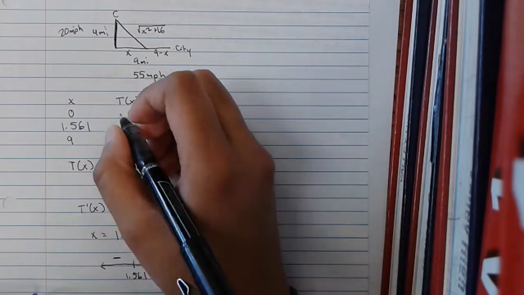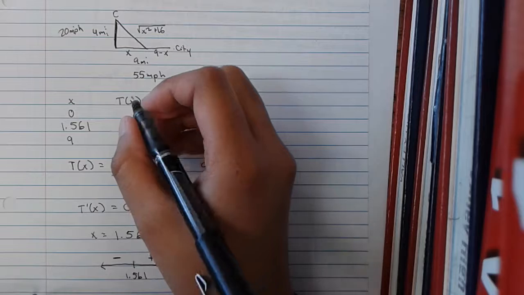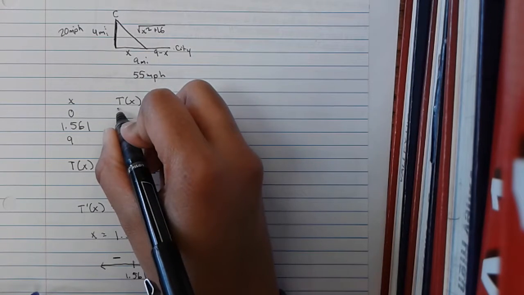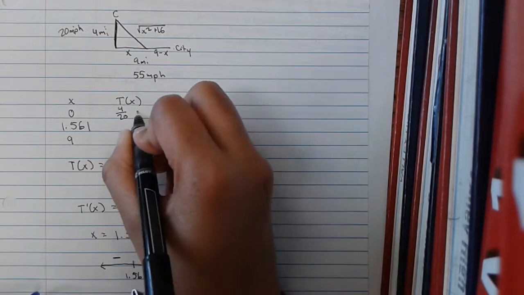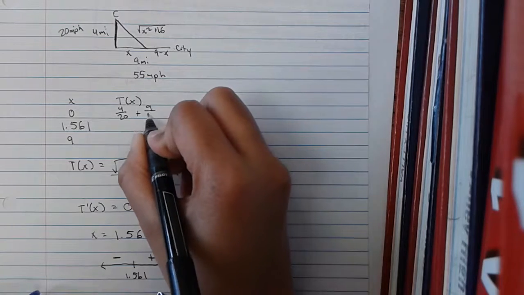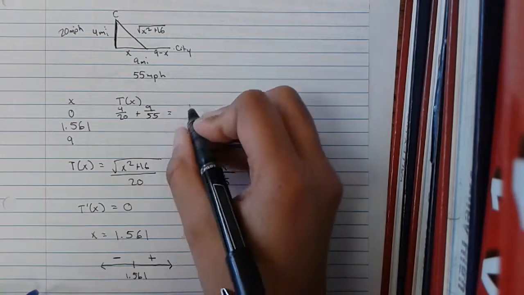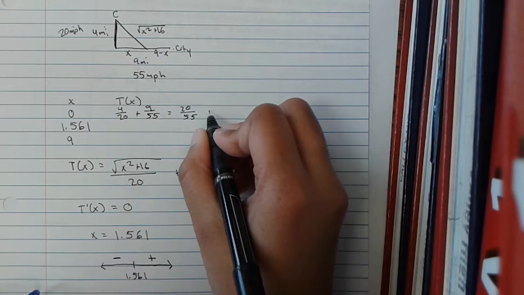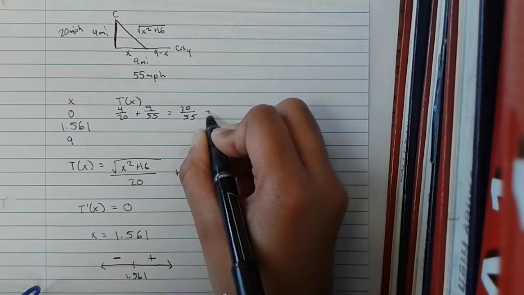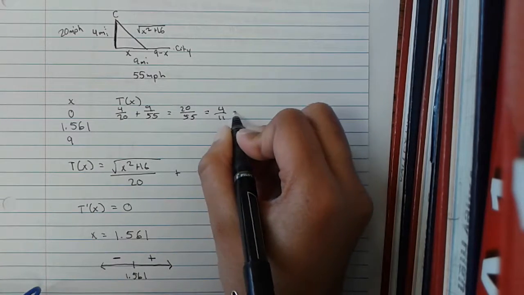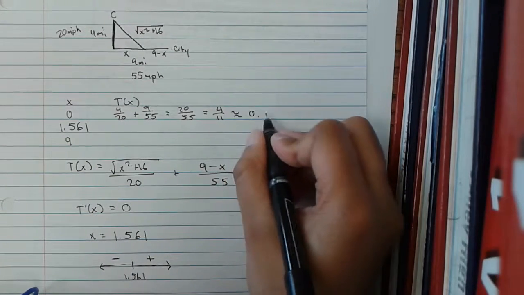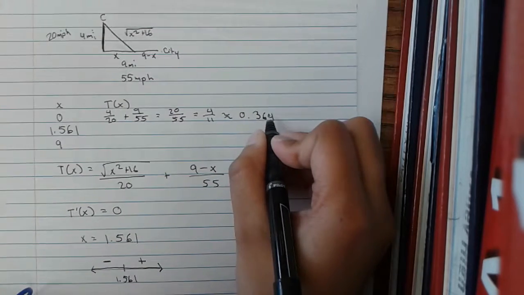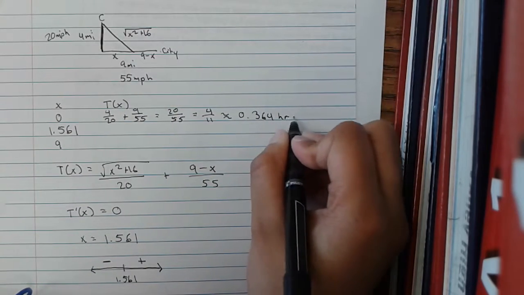So if you plug in 0, you get 4 over 20 plus 9 over 55, which is about 4 over 11, or 0.364 hours.